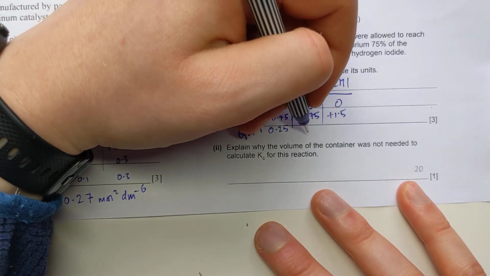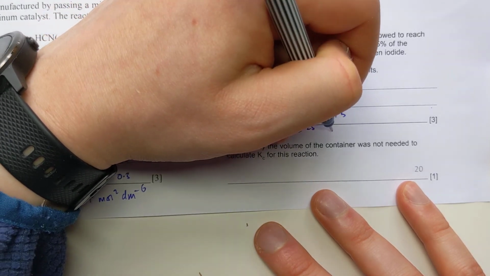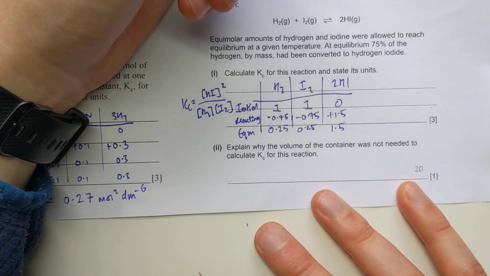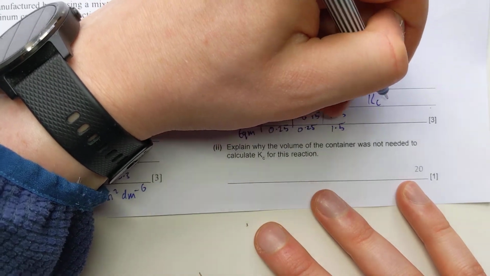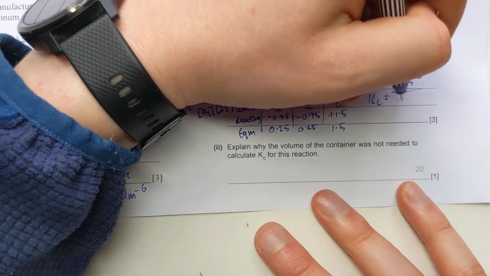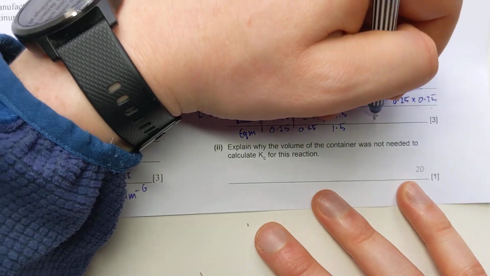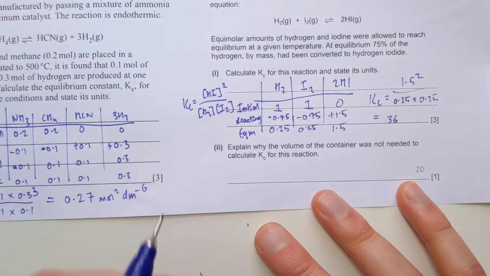So given my equilibrium moles now, I've got 0.25 for the I2, I've got 1.5 for the HI. Putting into my expression, I end up with 1.5 squared over 0.25 times 0.25, which ends up with a final value of 36 no units.